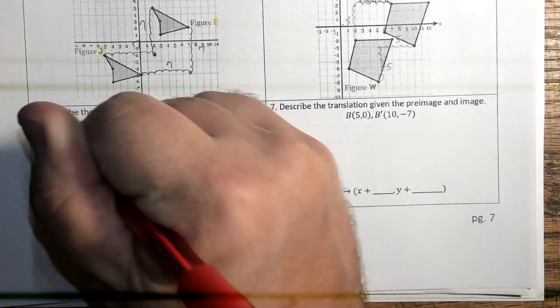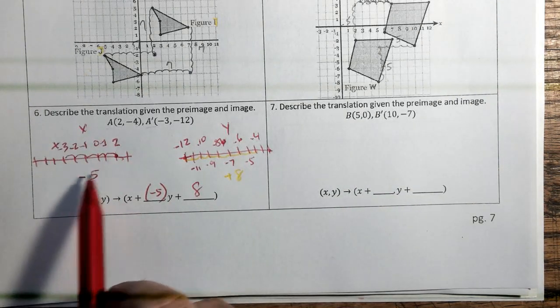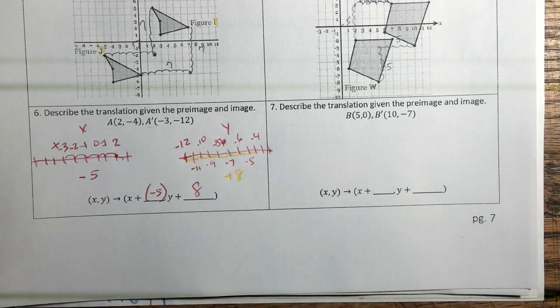This is the Y. This is the X. And I just took the X's over here, figured out where it was on a number line, and I noticed that we went down 5, and over here we went plus 8.